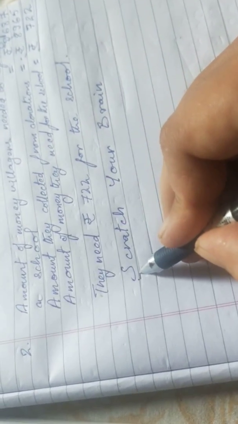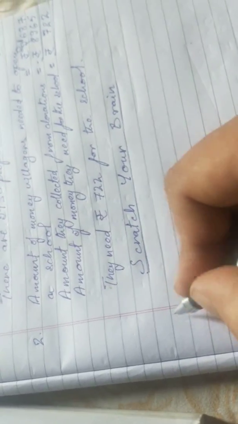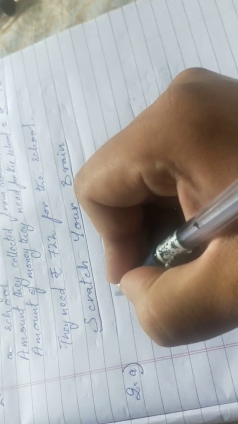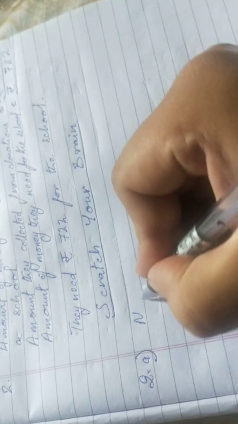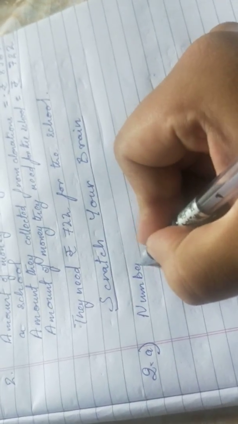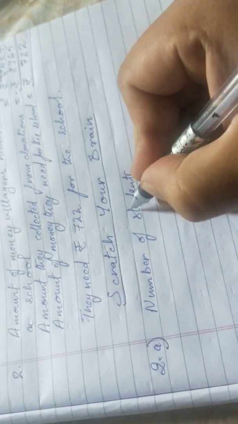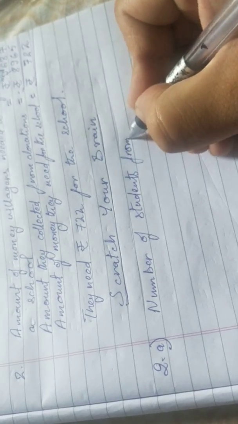Scratch your brain. Okay, this is the problem from Scratch the Brain. Okay, now question number 2a. This is question number 2a. First you'll write number of students from class 1.